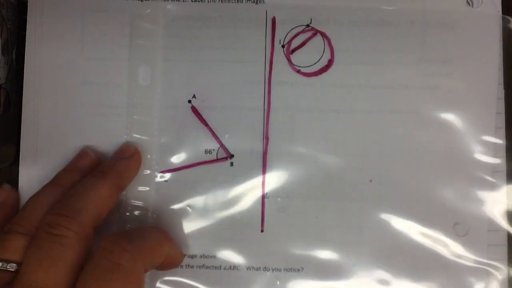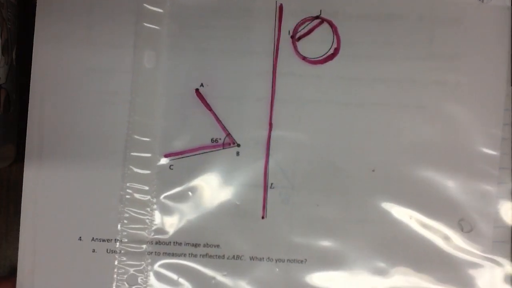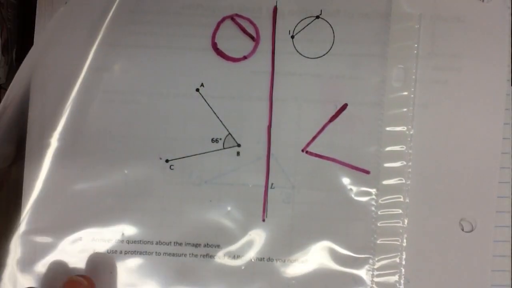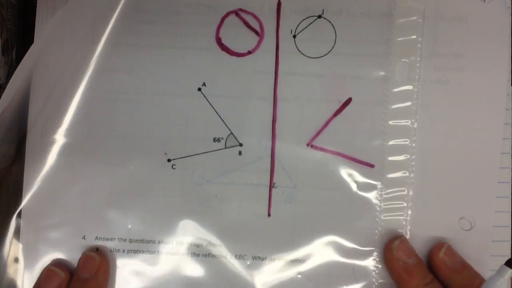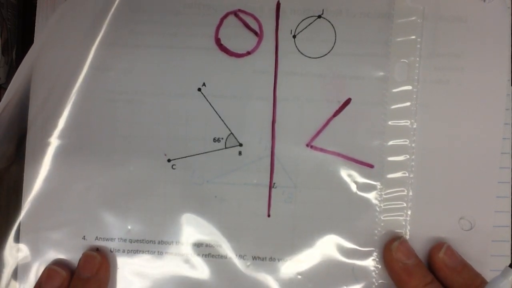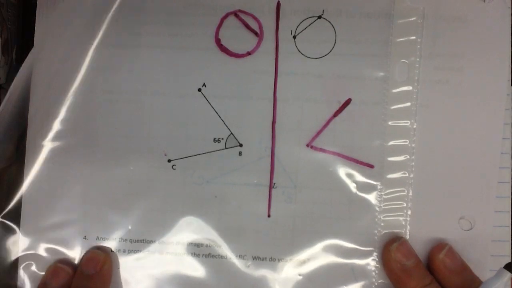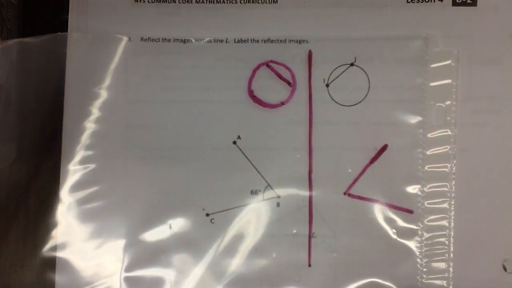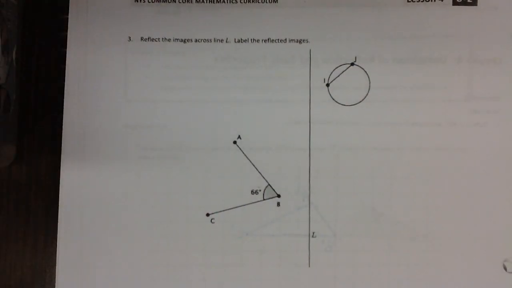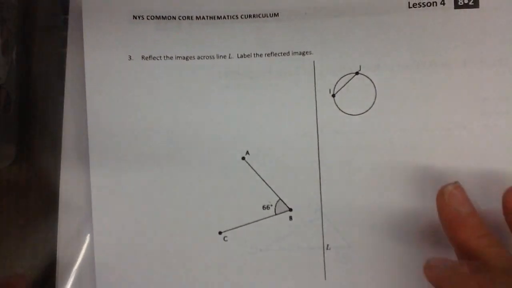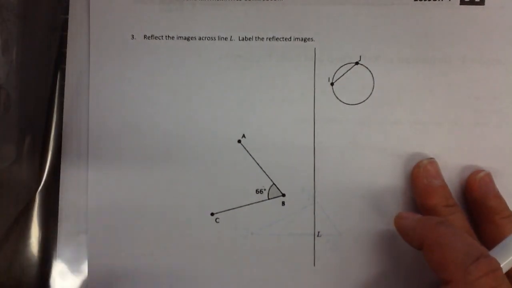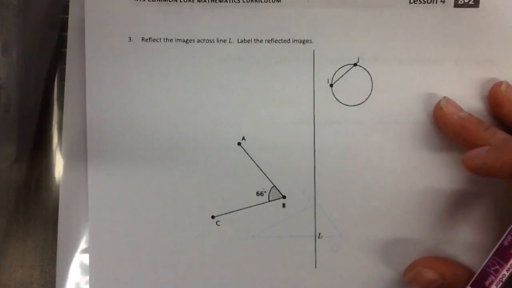Okay, now when we reflect over this, we flip it over, and it goes to the other side of the line. Okay, so now what I'm going to do is take this and put it underneath and retrace it.